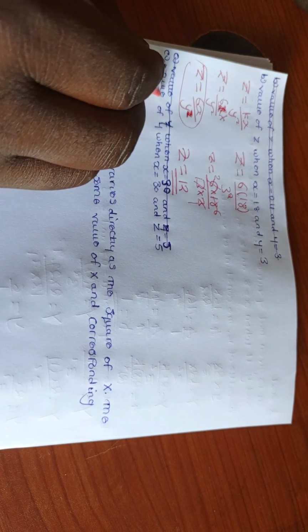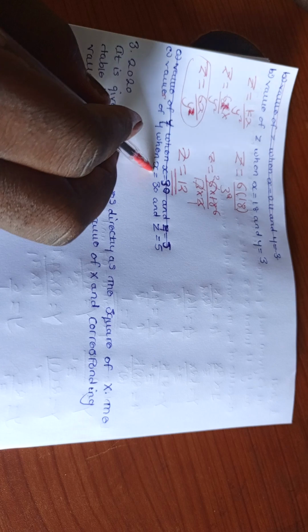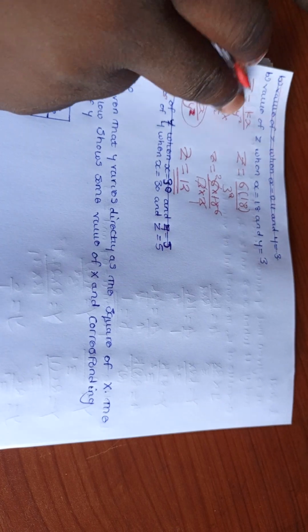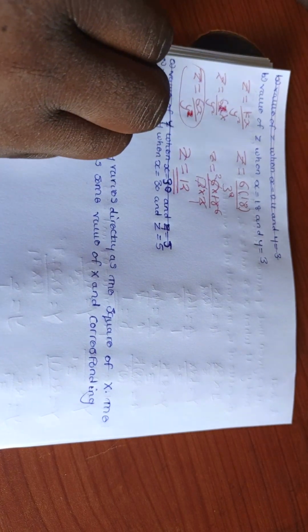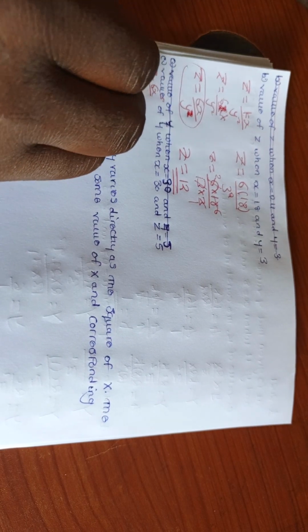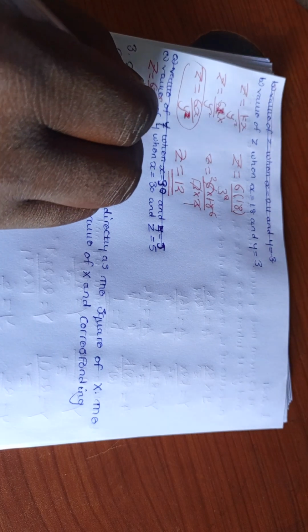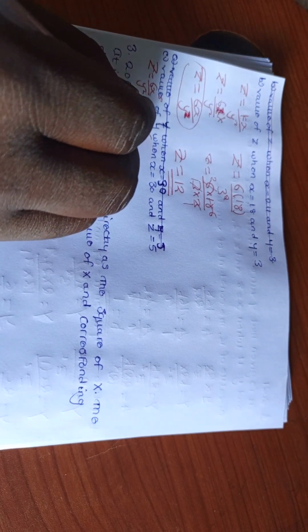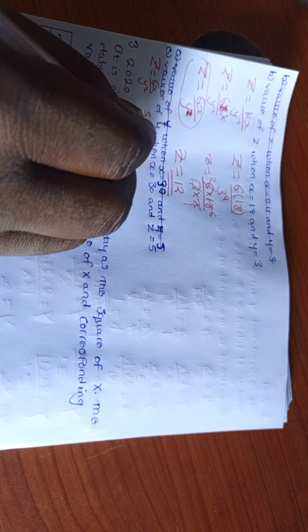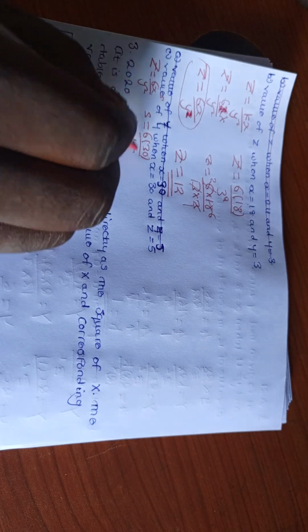The value of y when x is equal to 30 and z is equal to 5. So we're going to use the same equation, which says z is equal to 6x over y squared. My z in this question is 5, so I'm going to put 5 in, is equal to 6, my x is 30, then over y squared.